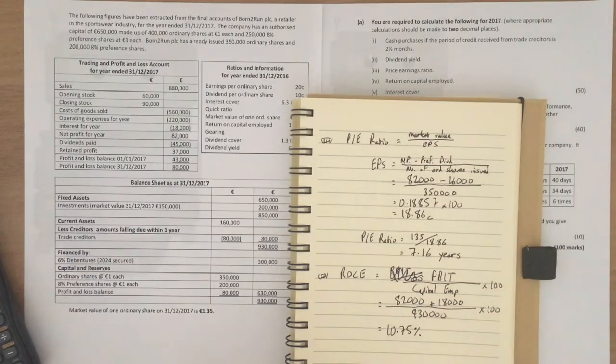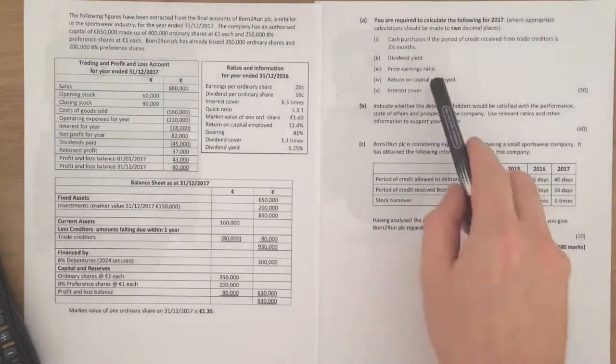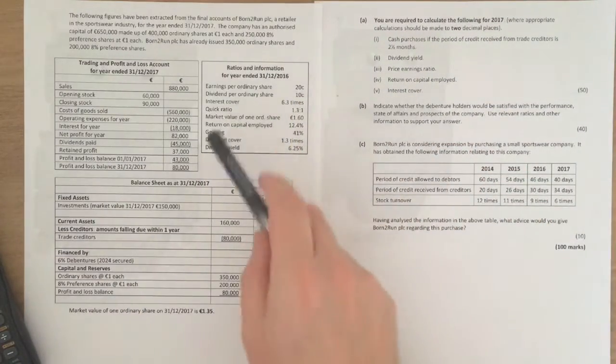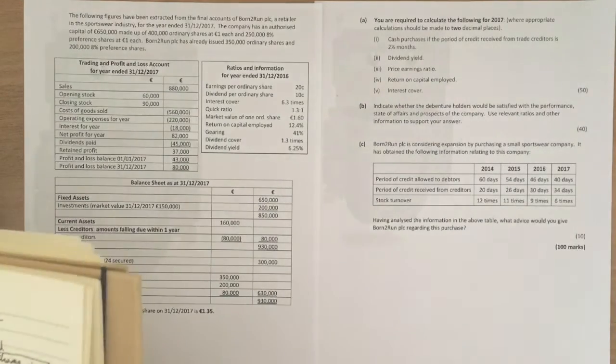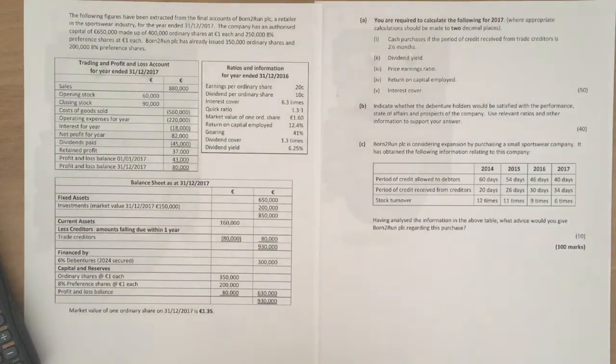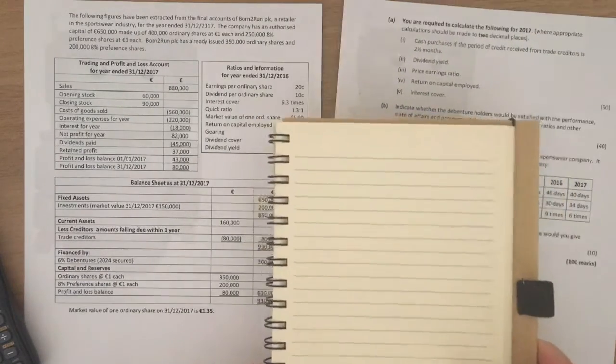Return on capital employed is asked sometimes in the part A, and even if it's not asked in the part A, it'll be there in the part B, so you'll end up working it out anyway. And then the last one I'm going to figure out here is part 5, so the interest cover.